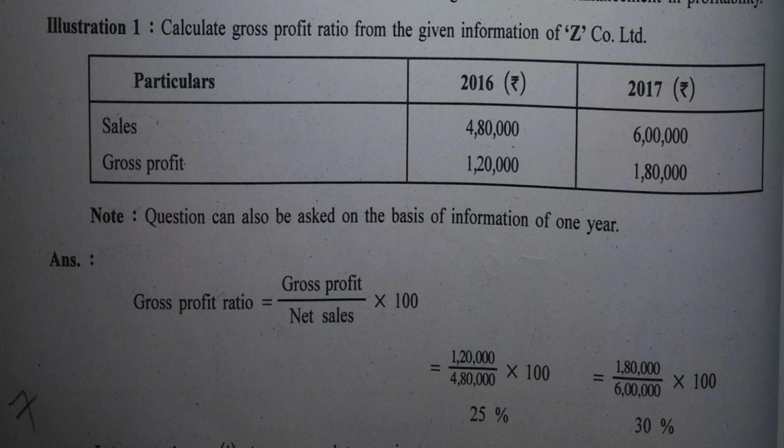Gross profit ratio for the year 2016. Then for the year 2017, similarly 1,80,000 upon 6 lakh into 100, 30%. Simple, we have just written the formula, substituted the respective figures, and obtained the answer. Just that simple. Alright. And they say a question can also be asked on the basis of information of 1 year.